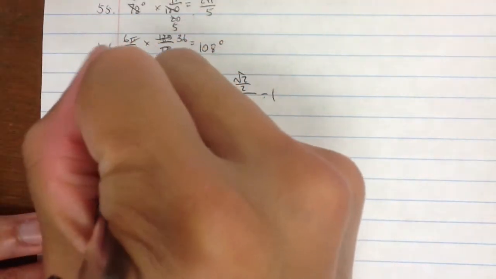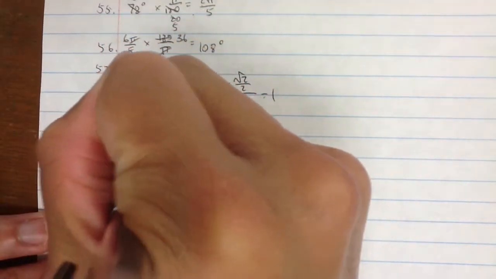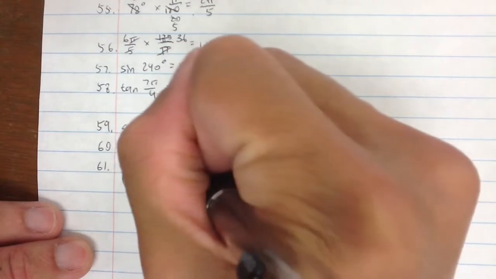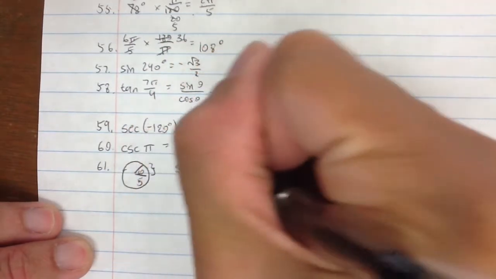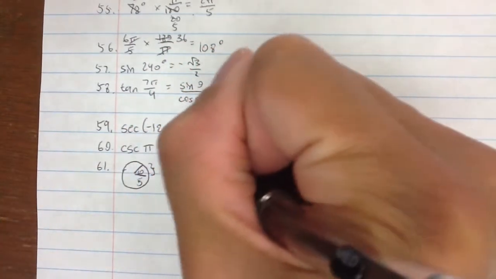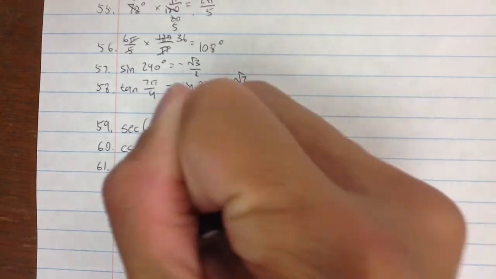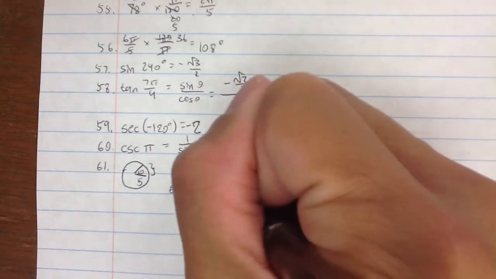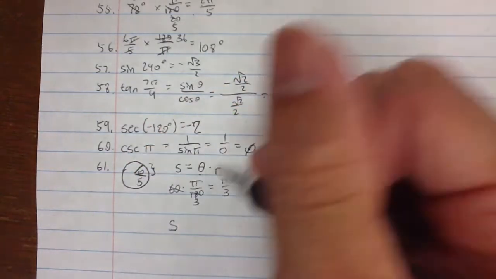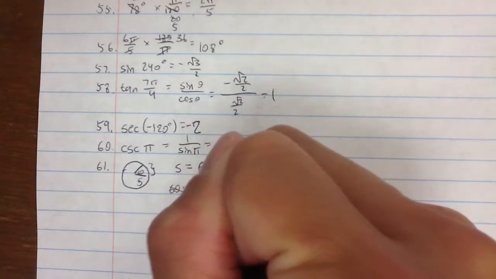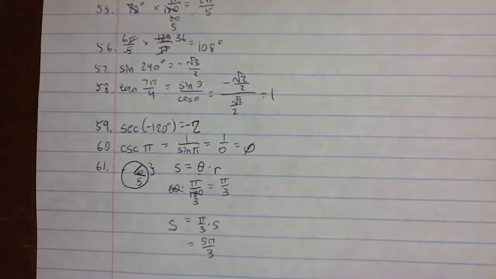61, if you have a circle that has a radius of 5, and this is a 60-degree angle, and you want to know what this arc length is, then you use that the length of the arc is equal to theta, or the degrees, times the radius. But this has to be in radians. So I have to change that 60 degrees into radians by multiplying by pi over 180. These cancel to a 3, so I really have pi over 3. So the length of this arc is really pi over 3 times 5, or 5 pi over 3.